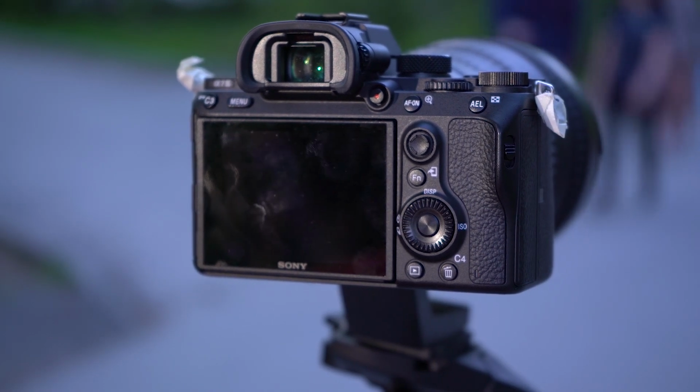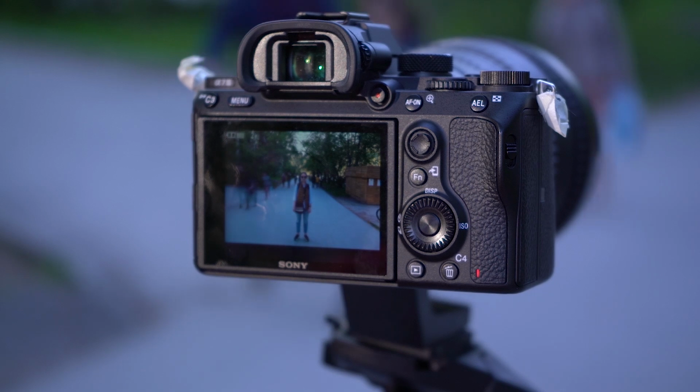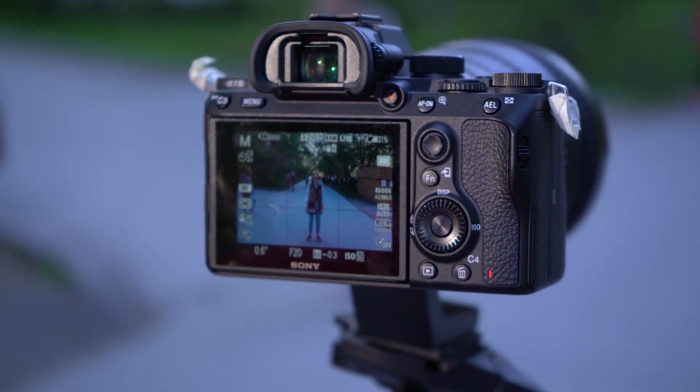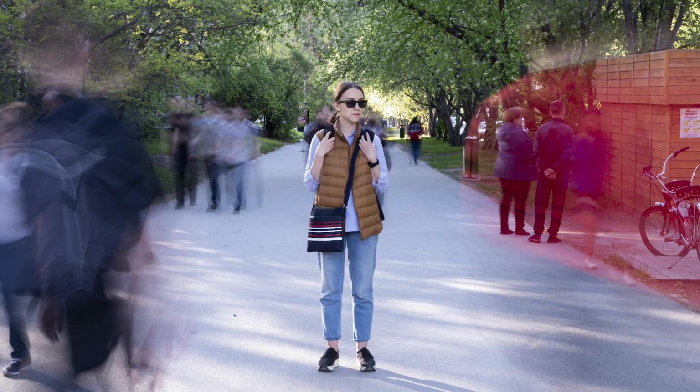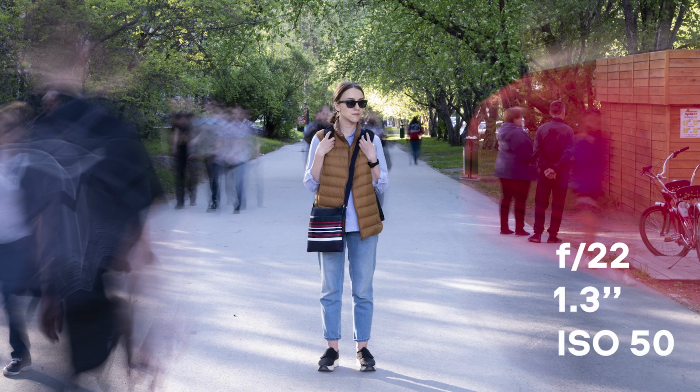It'll be perfect if you have a remote control for your camera, but if you don't, go for a self-timer. We set ours for 2 seconds and switched the burst mode on not to miss a thing. Our camera settings for the long exposure shooting were f/22 for the aperture, 1.3 for the shutter speed, and 50 for ISO.